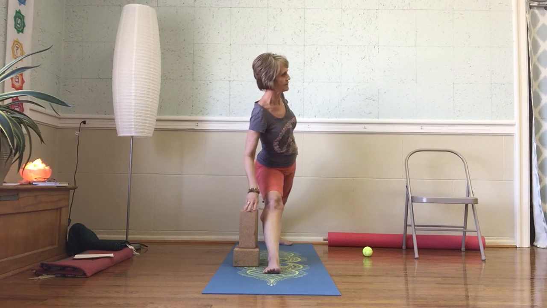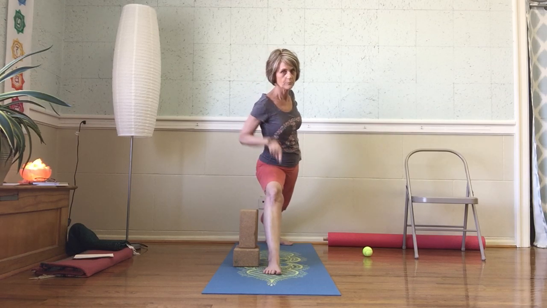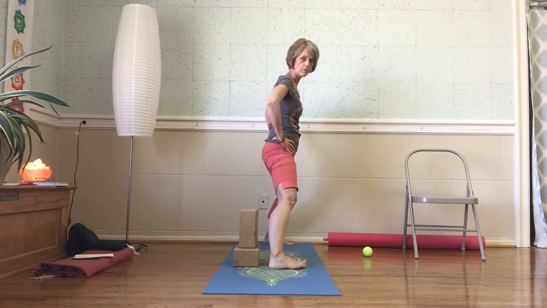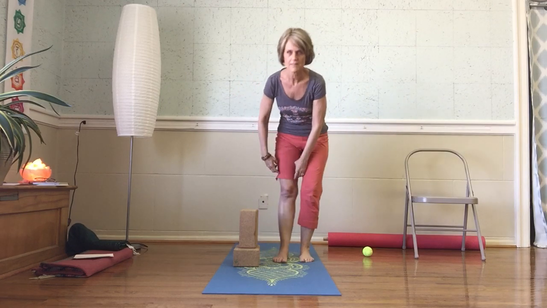Bring your top hand down. Come up onto your fingertips that's on the block. Micro bend your front knee. Push into the floor with your heel and up you come. Turn your feet forward. Step it together. Now let's try it to the other side.